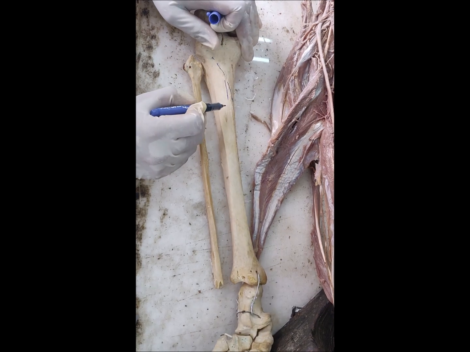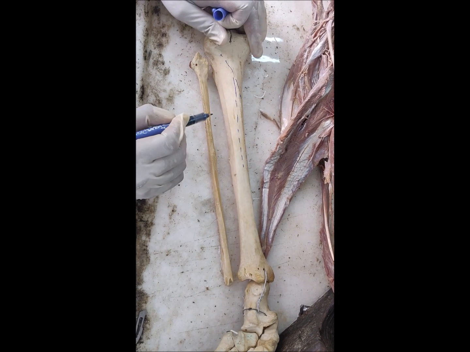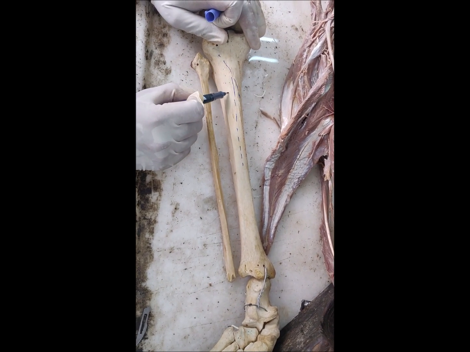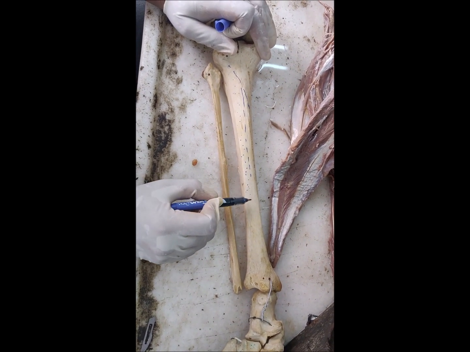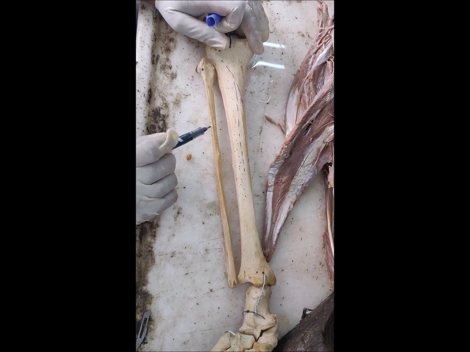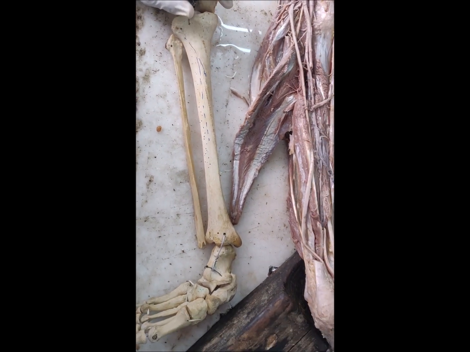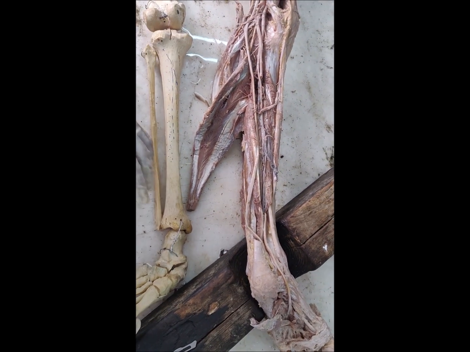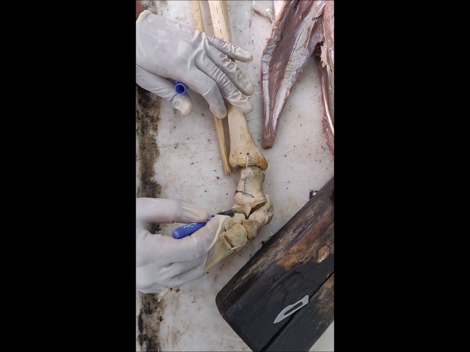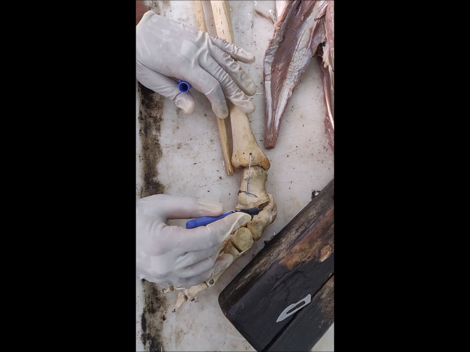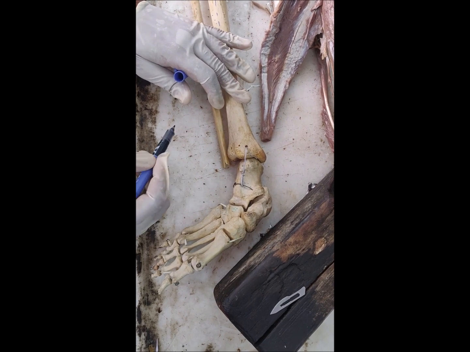This is the posterior surface, and on this posterior surface you have to draw a vertical line. The lateral part of the upper two-thirds of the posterior surface of the tibia gives the origin of the tibialis posterior muscle. And this tibialis posterior is inserted on the navicular bone, the tuberosity of the navicular. From the navicular it gives slips to all the tarsal bones except the talus, and also to the metatarsal bones.